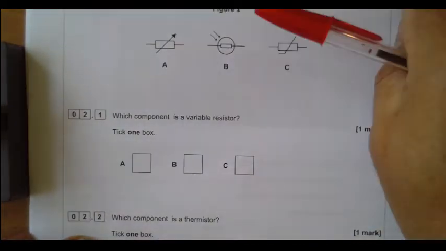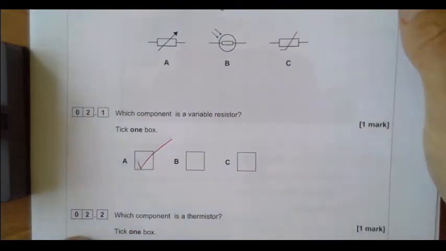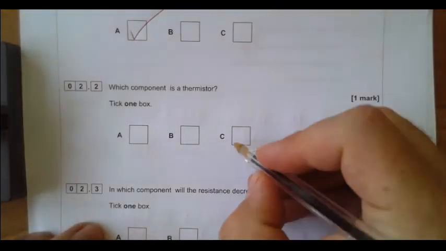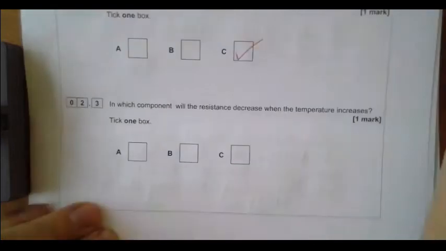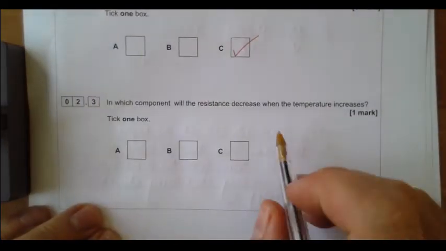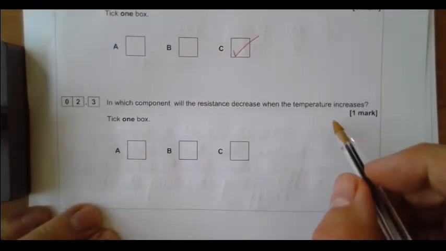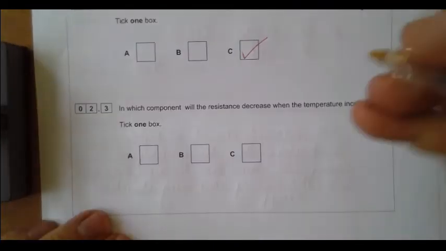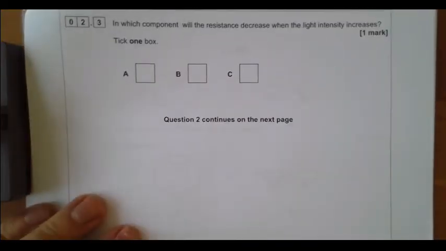The component that's a variable resistor, obviously that's going to be A. Thermistor will be C. In which component will the resistance decrease when the temperature increases? That's going to be the thermistor, so again C. In which component will the resistance decrease when light intensity increases? That's got to be the light dependent resistor, which was B.